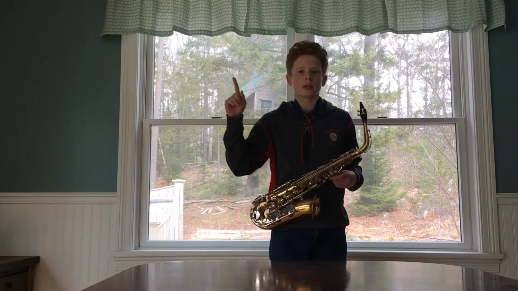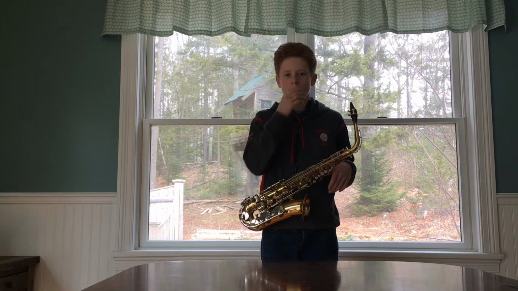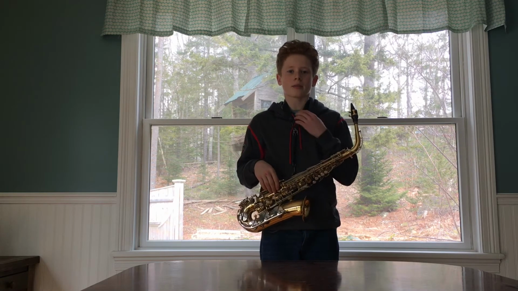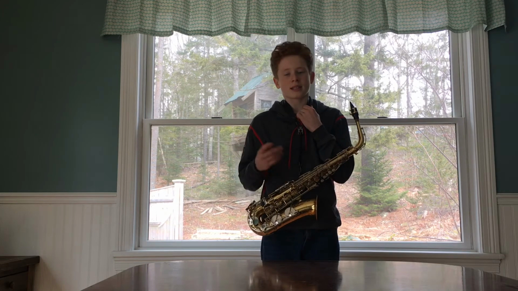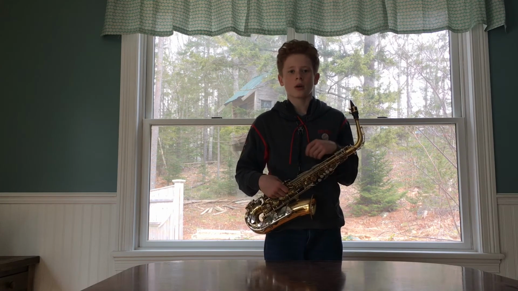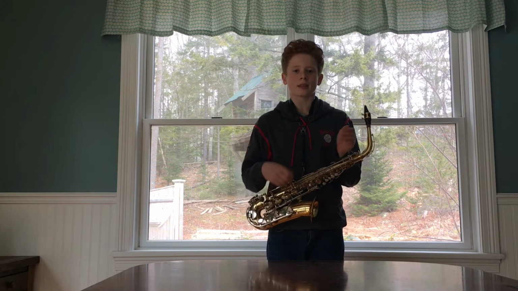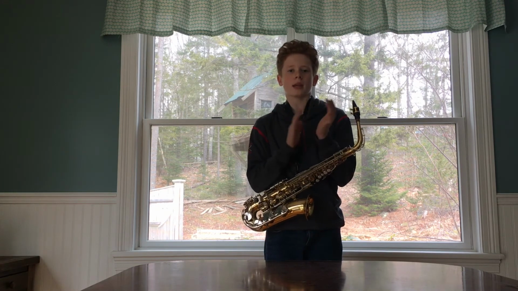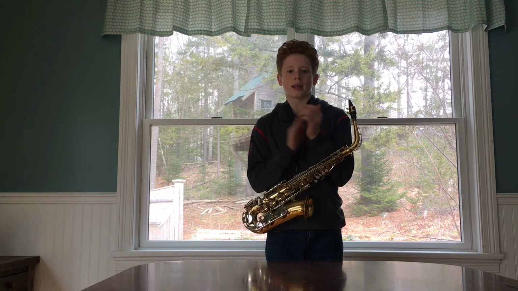So this last note is the 16th note. As you can probably guess by the name of it, 16 of them fit into one whole note. So the 16th note would go like this. 1 E and a, 2 E and a, 3 E and a, 4 E and a.